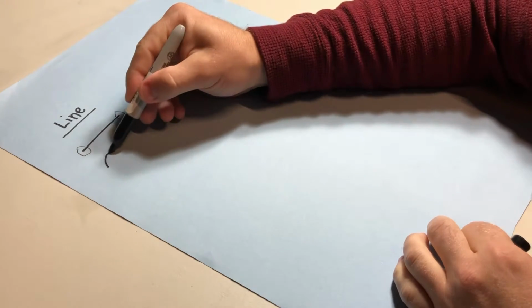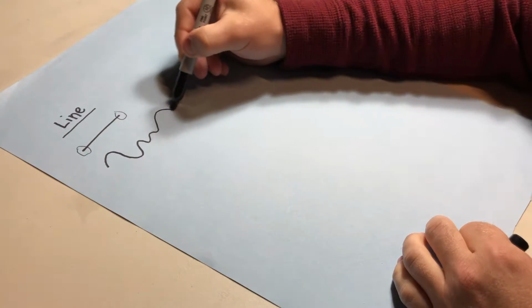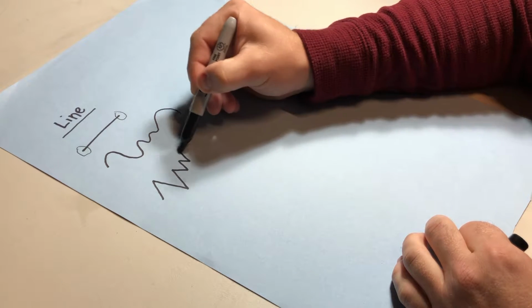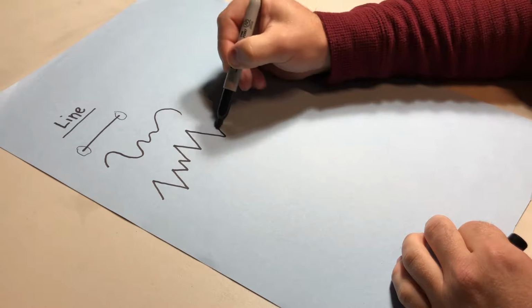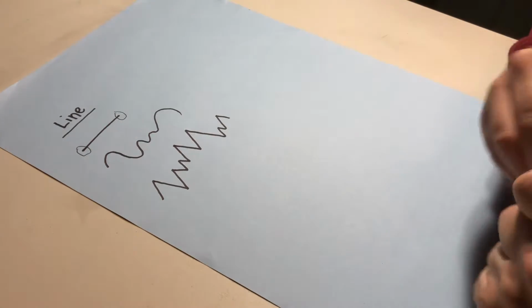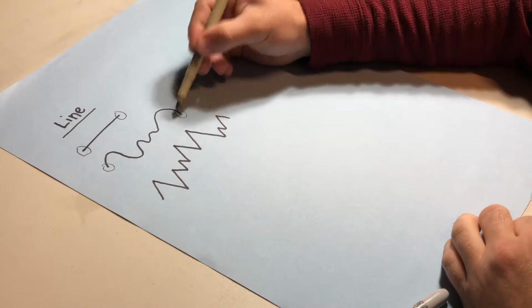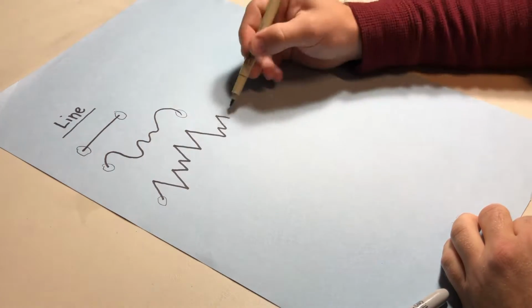Lines can be wavy, they can be jagged, but again, there's a starting point and an ending point on both of those lines.